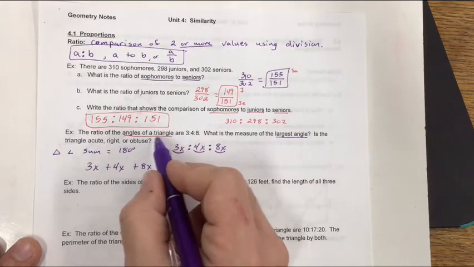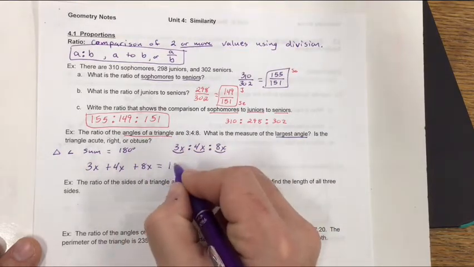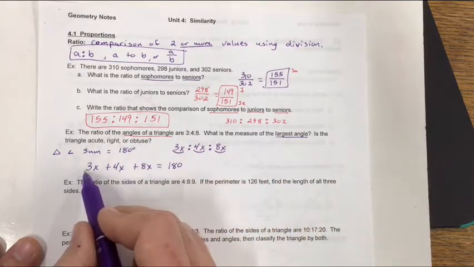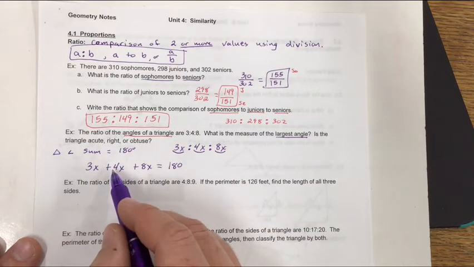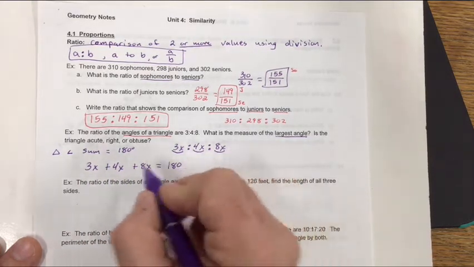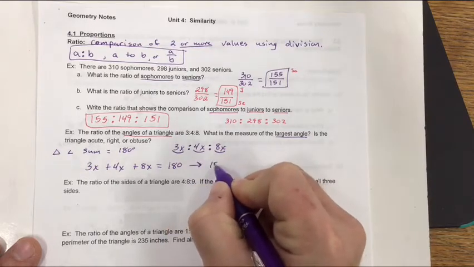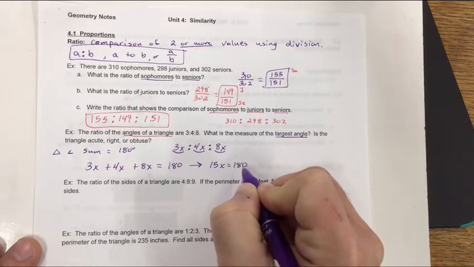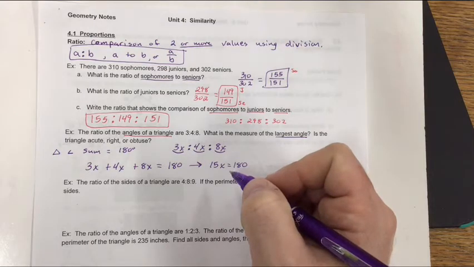Well, this time the angles of a triangle add up to 180 degrees, so that's where I get my total. Well, then I can just combine like terms. 3 plus 4 is 7. 7 plus 8 is 15. So that gives me 15x equals 180. And I divide by 15 on both sides.